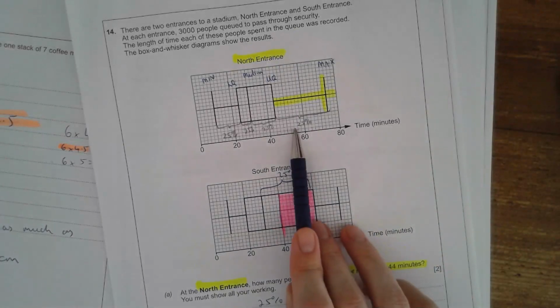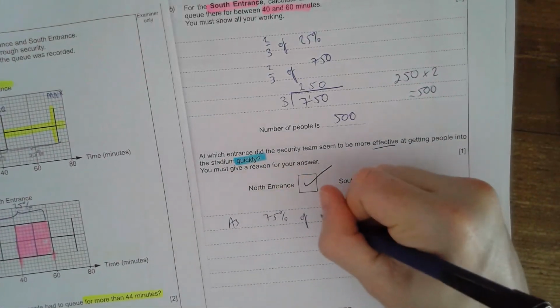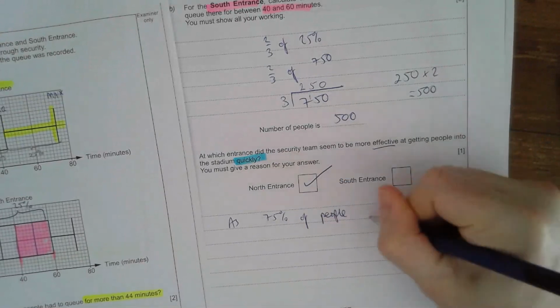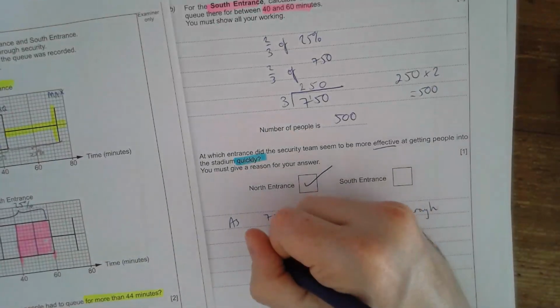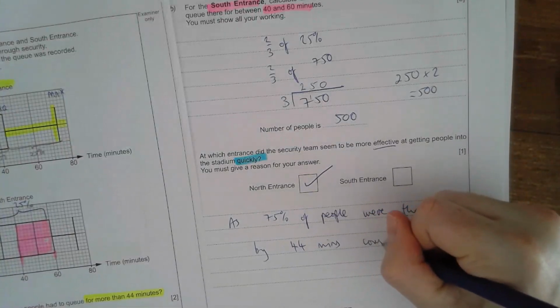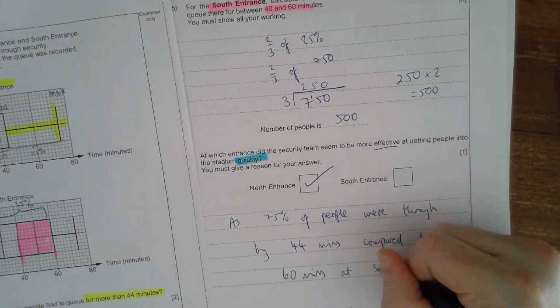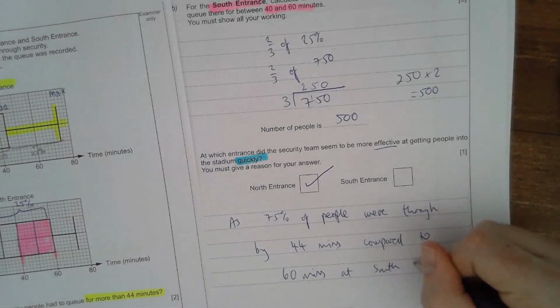So for me, the north entrance was way more effective, as 75% of people were through by 44 minutes compared to 60 minutes at the south entrance.